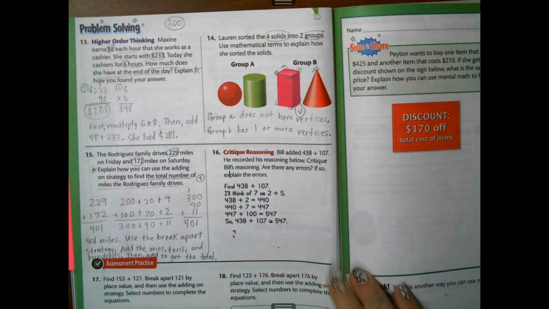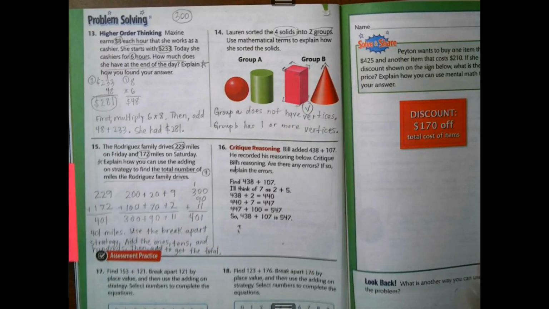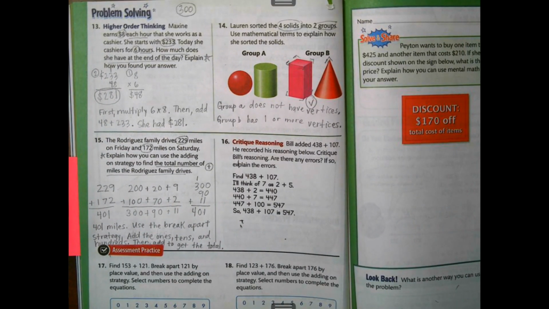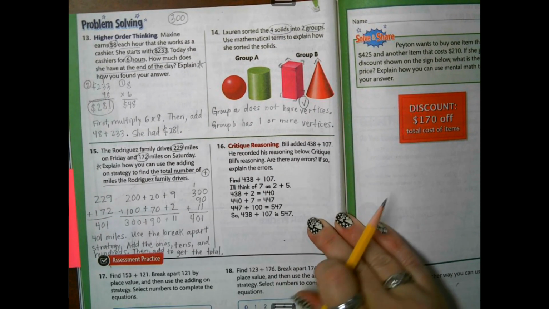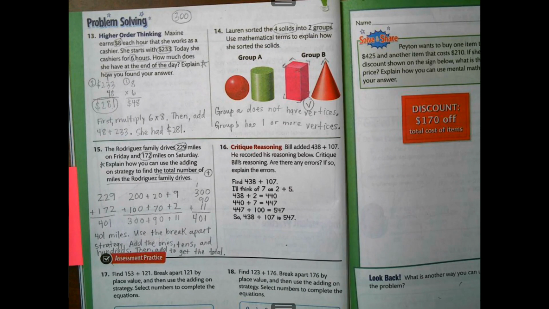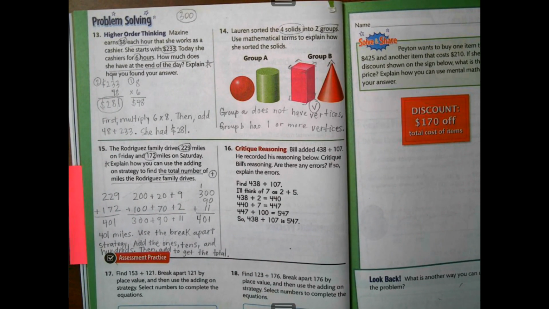Just do your best. I know you're working kind of in the nook of the book here. It's kind of hard to write. Okay, get your teacher eyes ready.